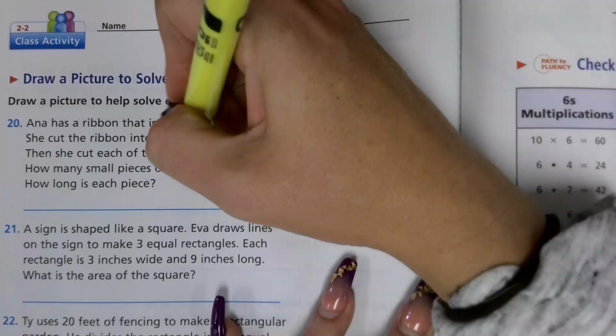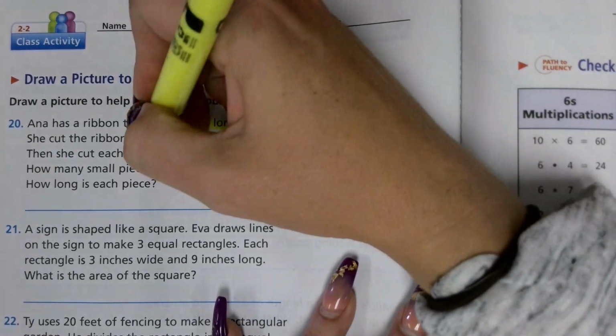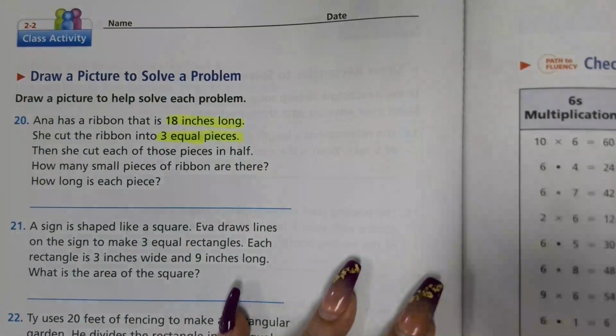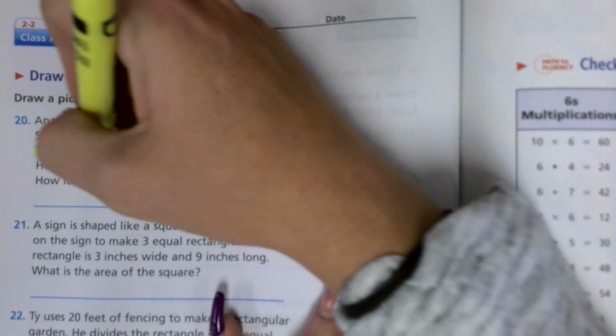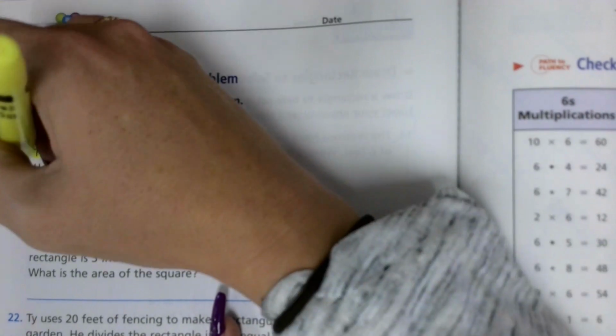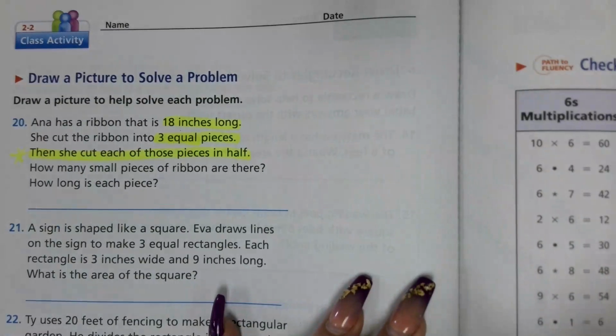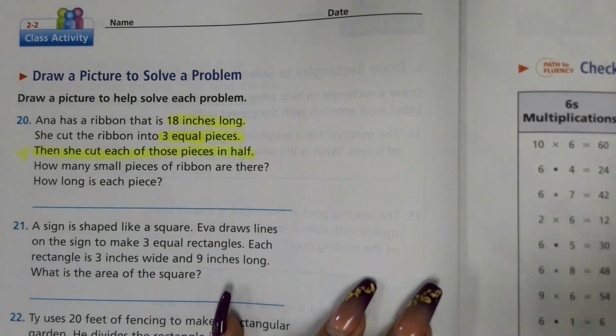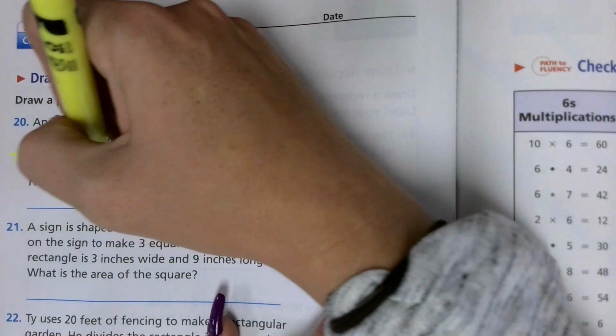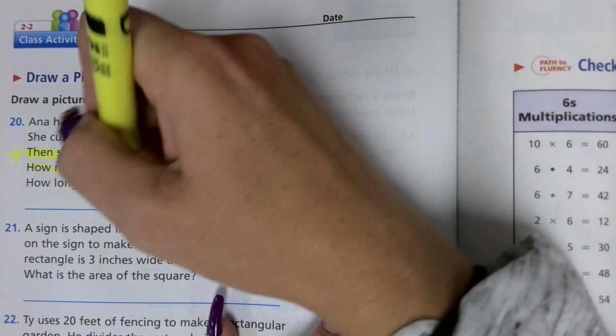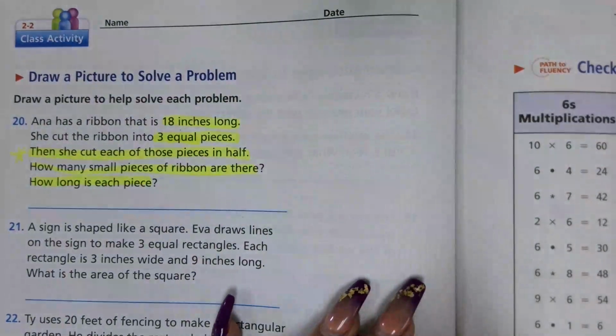Whenever we see equal, we know we want division. And then she cut those pieces in half. Oh, this is a 2-step problem, you guys. So how many small pieces of ribbon are there? And how long is each piece? Wow, we've got a lot in this question, you guys. There's a lot to unpack in this question.